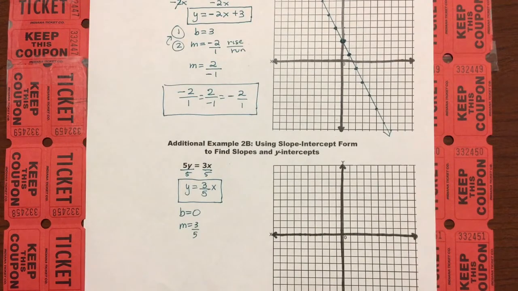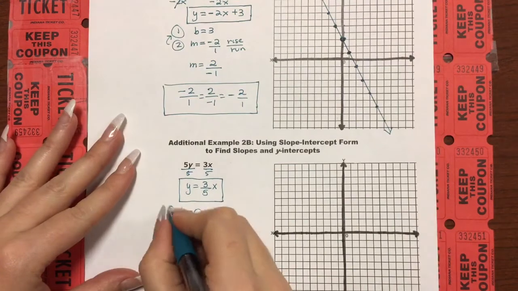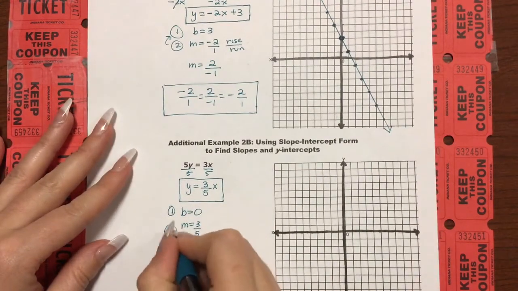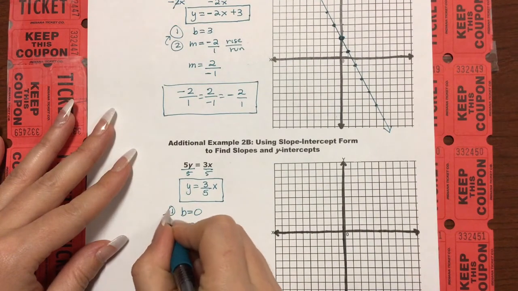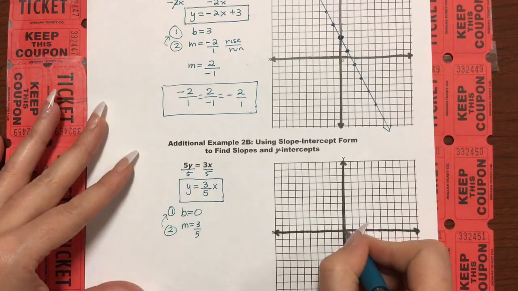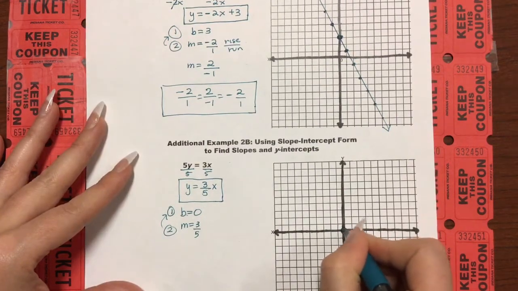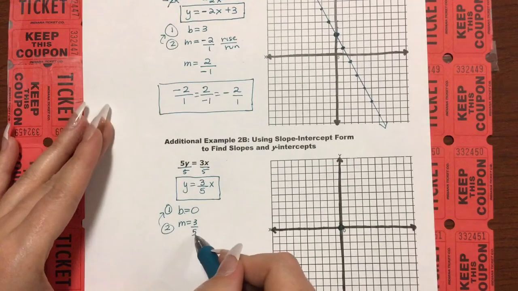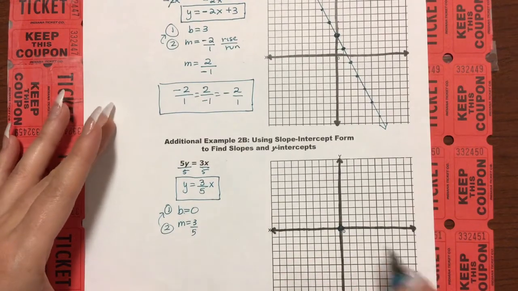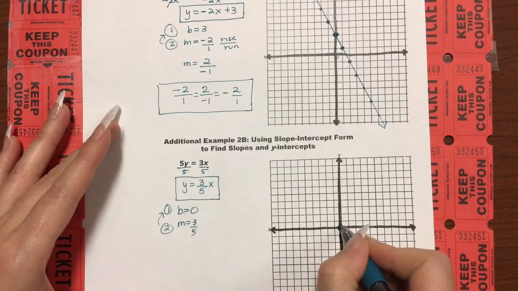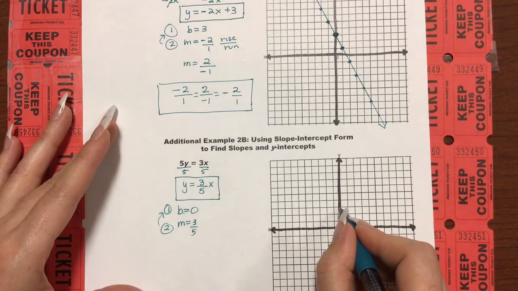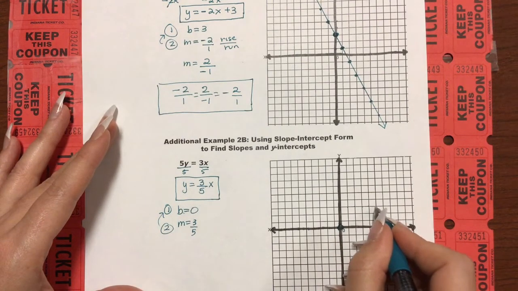Okay. We are ready to graph it. So we are going to first graph our y-intercept, and then we're going to graph our slope from the y-intercept. So our y-intercept is 0, right there in the middle. And then from here, we're going to do our slope, which is a positive 3 over 5, rise over run. So we're going to rise up 3, 1, 2, 3, and run 5. 1, 2, 3, 4, 5.